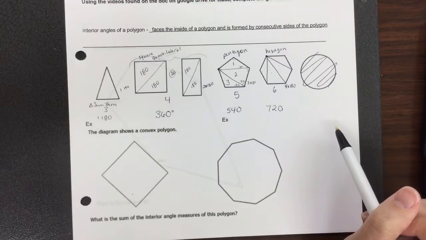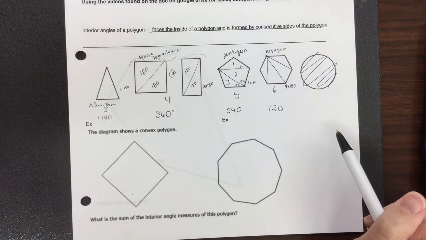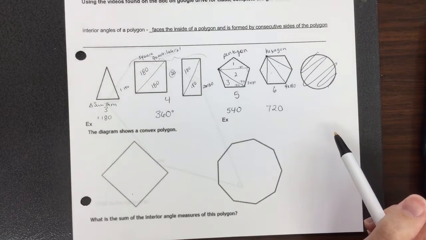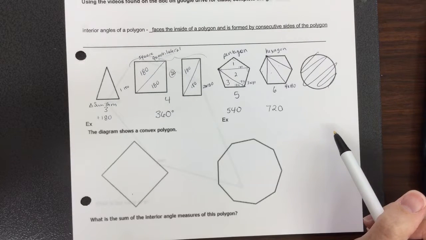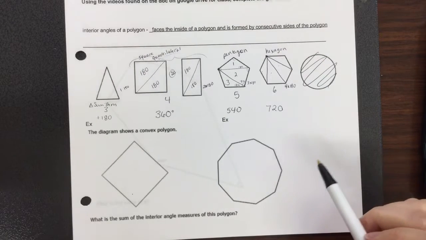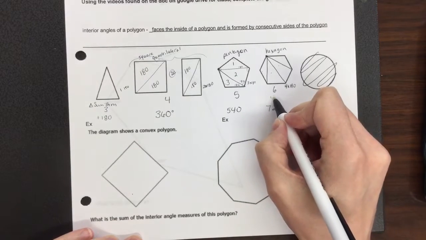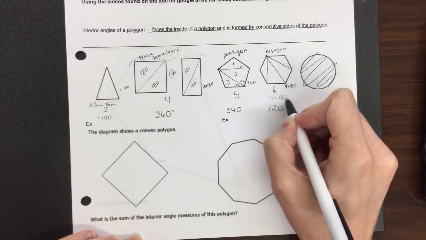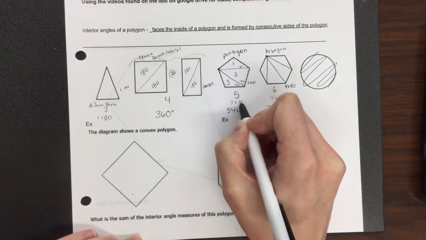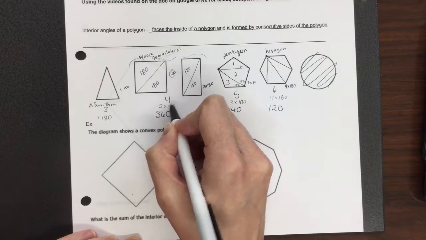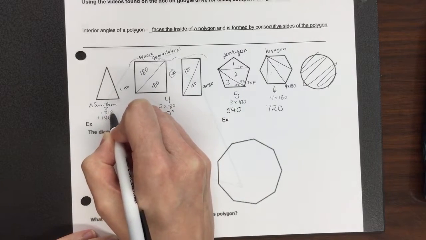Whenever they were doing these problems, they started getting shapes that had a whole bunch of sides. So let's say you had 32 sides. You wouldn't want to spend all the time that it would take to draw all those triangles, figure out how many there are, and make sure your drawing is neat enough so you can count them. So they started trying to find a pattern for how to calculate these values. For this one they did 4 times 180, this one they did 3 times 180, this one they did 2 times 180, and this one was pretty much 1 times 180.